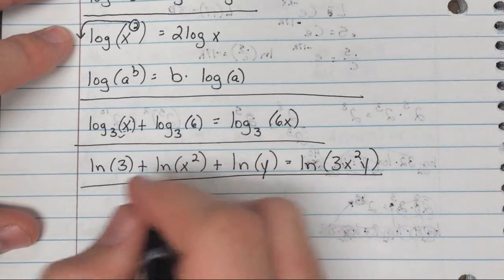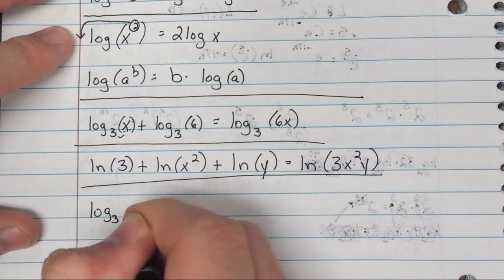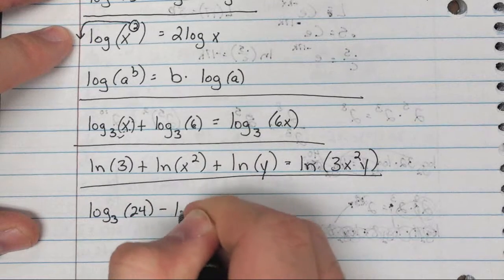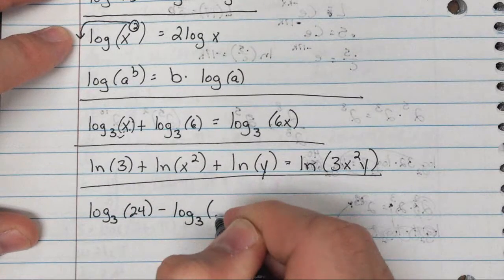Okay, next problem, log base 3 of 24 minus log base 3 of 4.